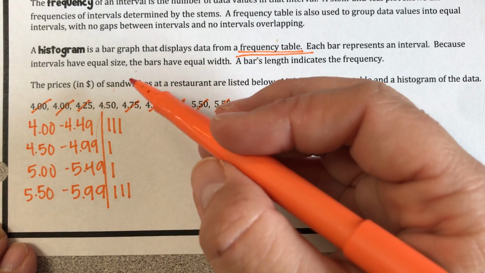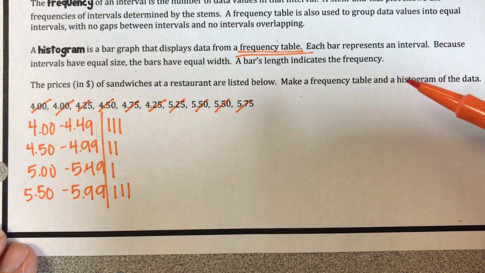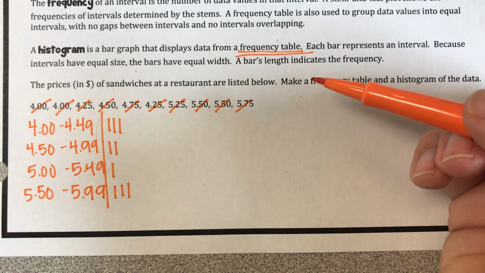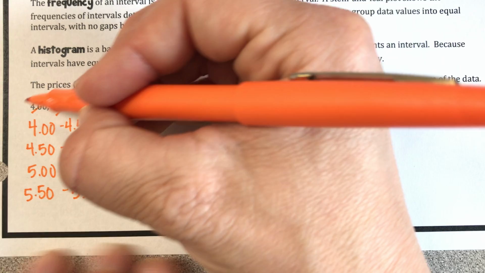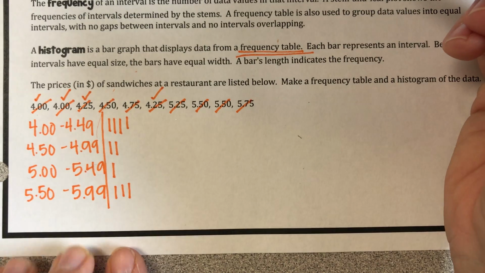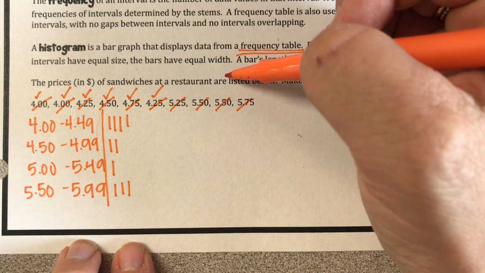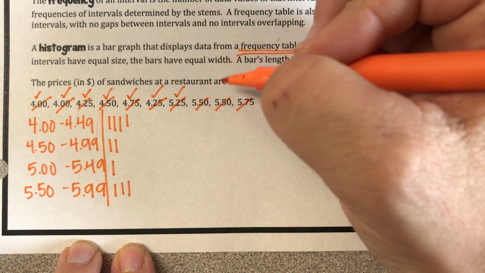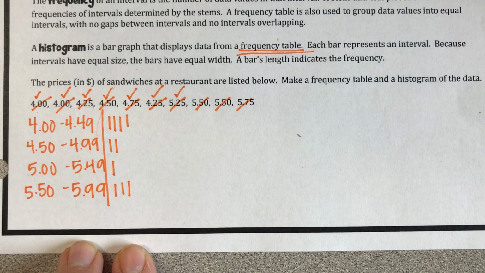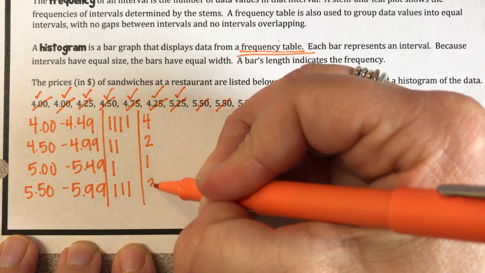Oh, and look, I randomly skipped one. $4.50 goes here. So, wait, I think I messed this up. Okay, let's double check it. 4, 4, 4.25, 4. So I should have 4 in there. And then 4.50 to 4.99 is 1, 2. 5 to 5.49 is 1, and then 3. No, I got it right. Okay, so I don't know what I was doing there. Now we're going to write the frequency: 4, 2, 1, 3.